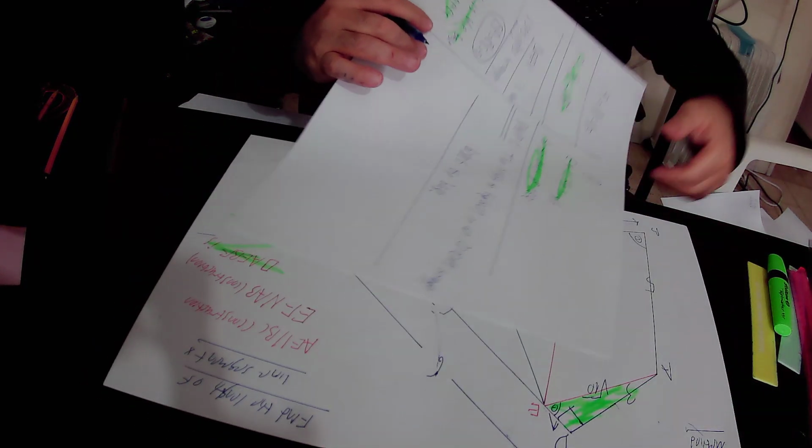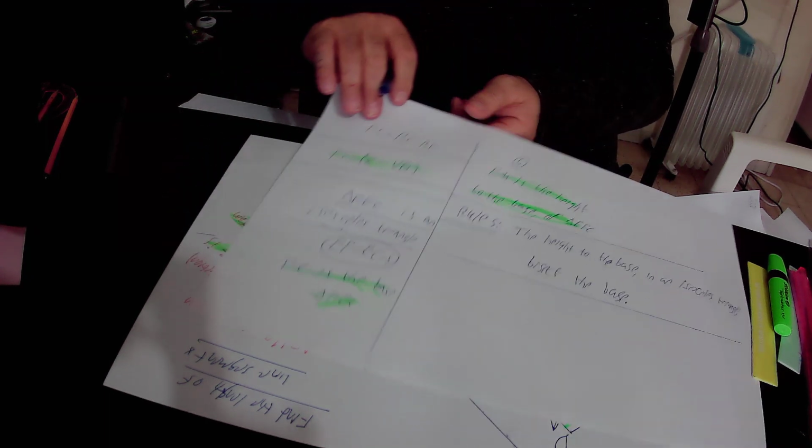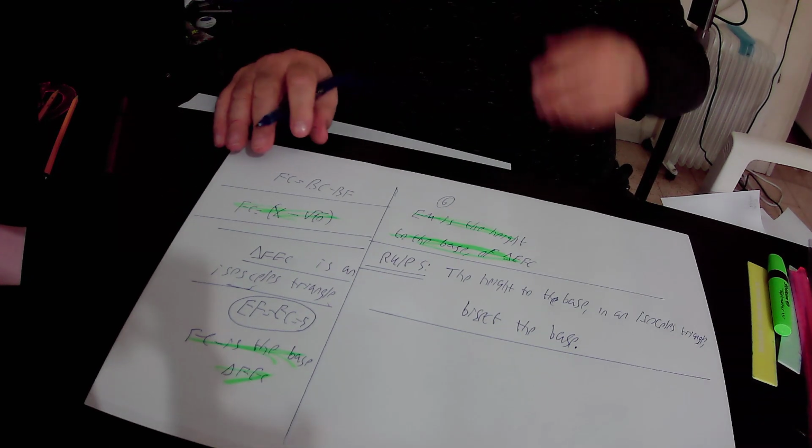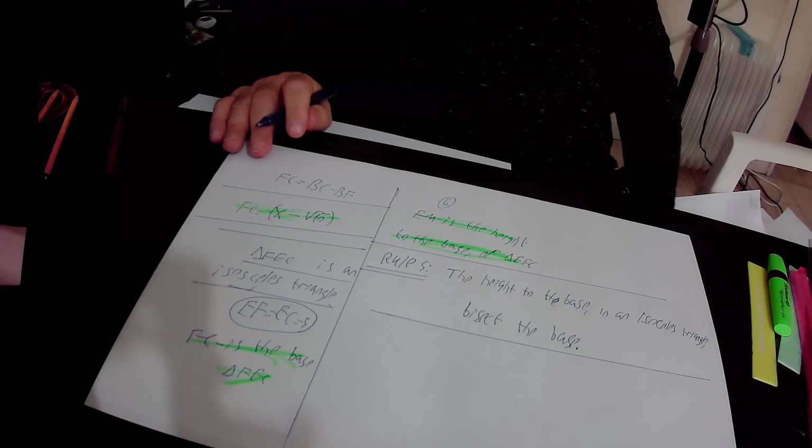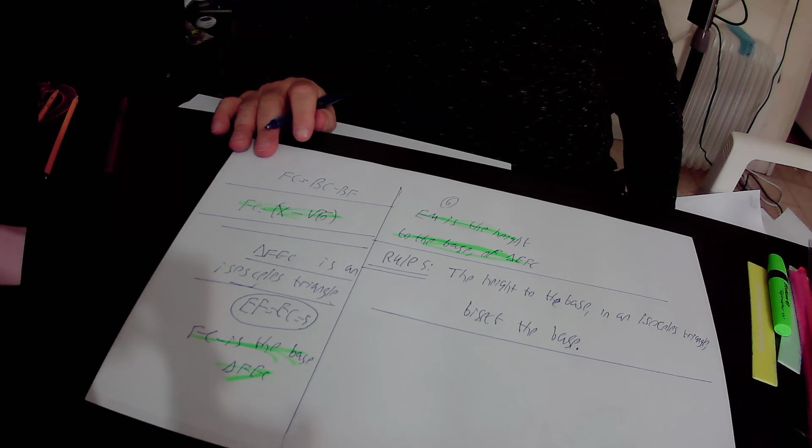I'll read rule number 5 again. According to rule number 5, the height to the base in an isosceles triangle bisects the base.